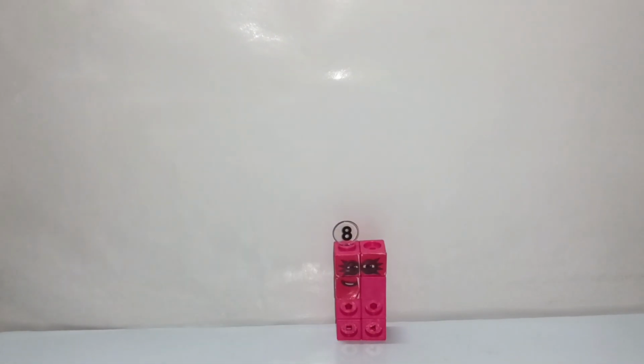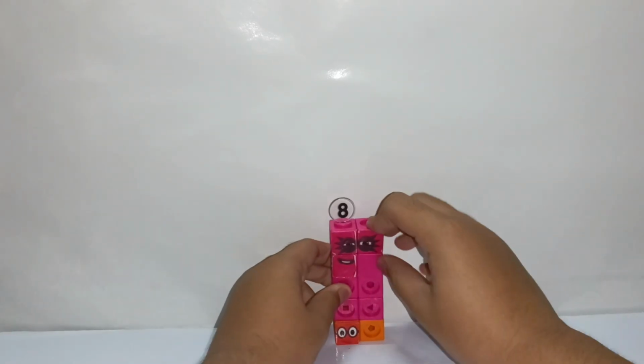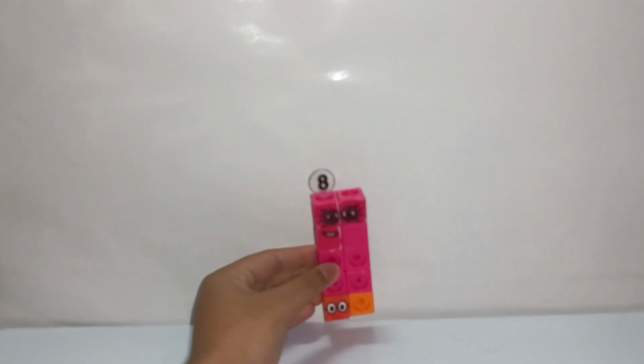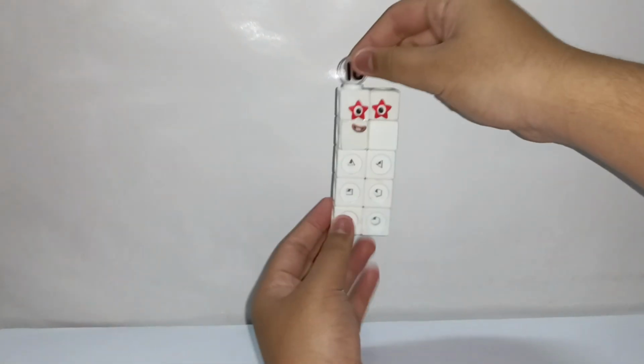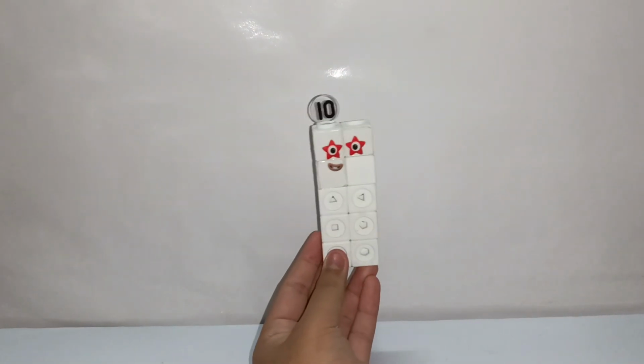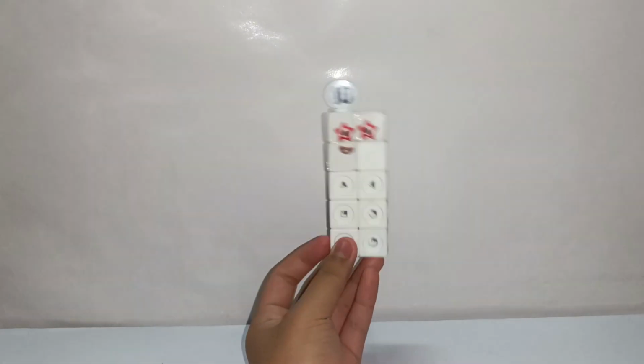There we go. And let's add another 2. So I have 5 2s. 5 lots of 2s are 10. Number block 10 is made out of 10 white blocks with 1 red border, because 1 times 10 is 10.